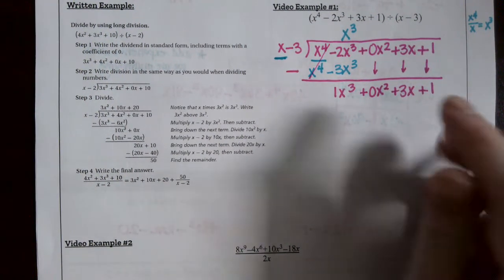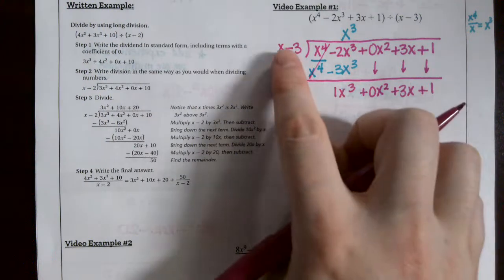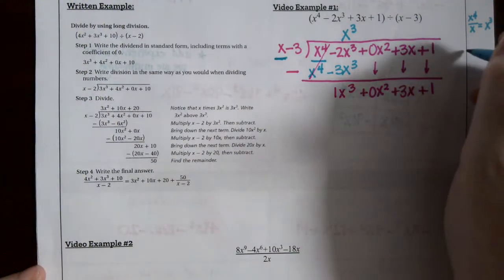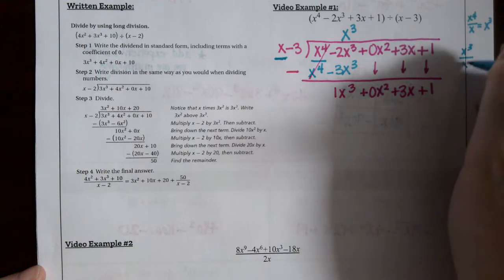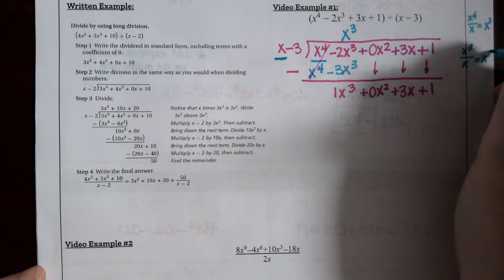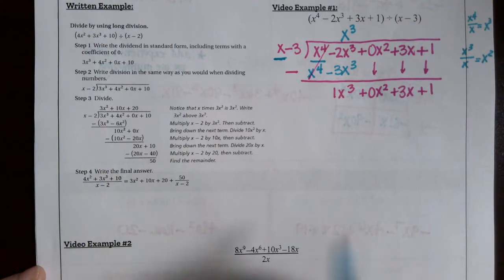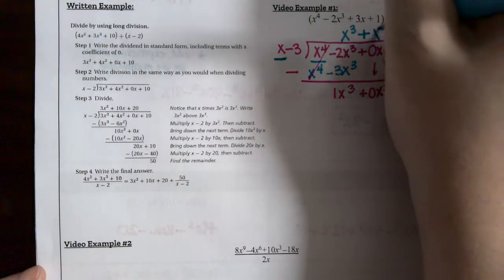Then you're going to repeat that process. You're going to take this term and divide by your x again. So again, we're doing x to the third divided by x, which gives me x squared. So that's my next part, positive x squared.